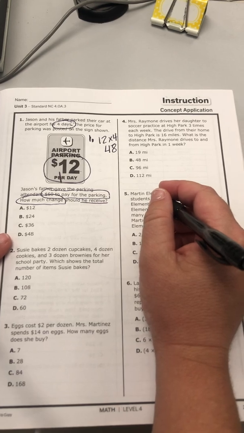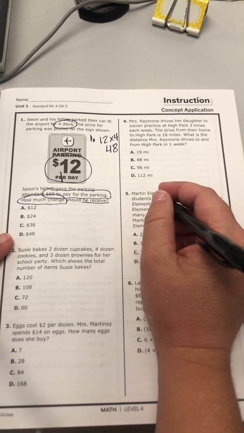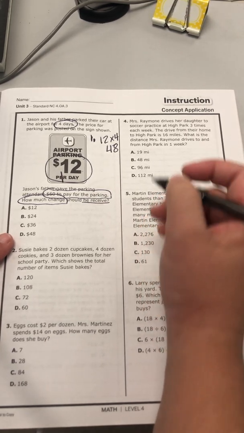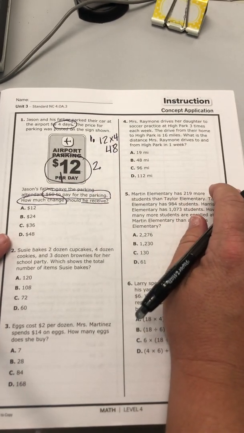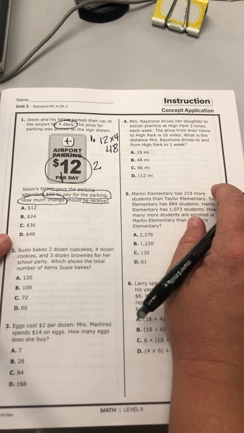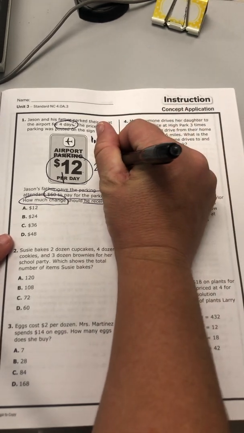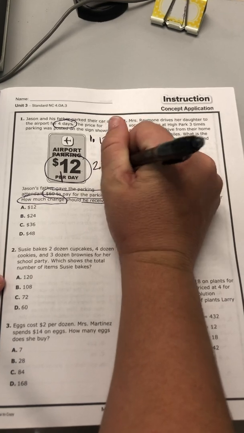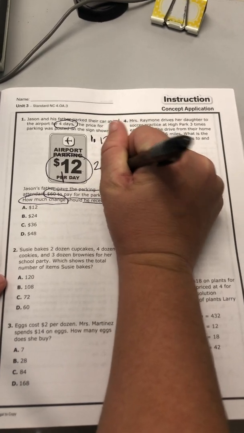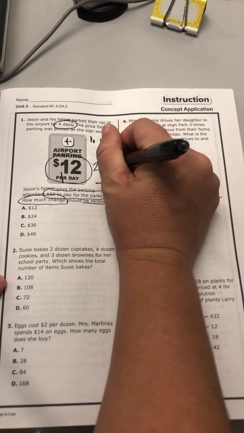But is that my answer? No. So now I need to figure out what the actual question is asking. How much change will we have left over? So we have to subtract 60 minus 48 to figure out what's left over.